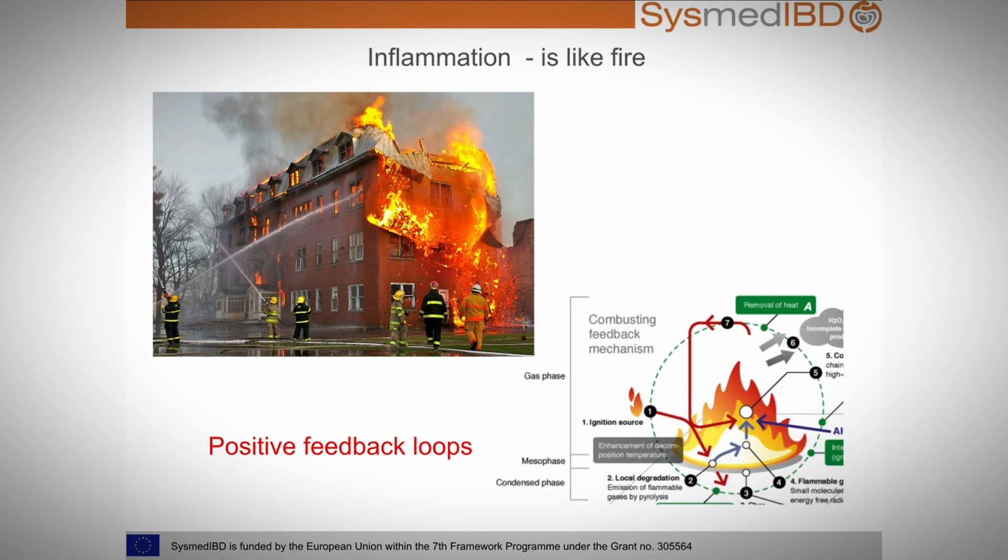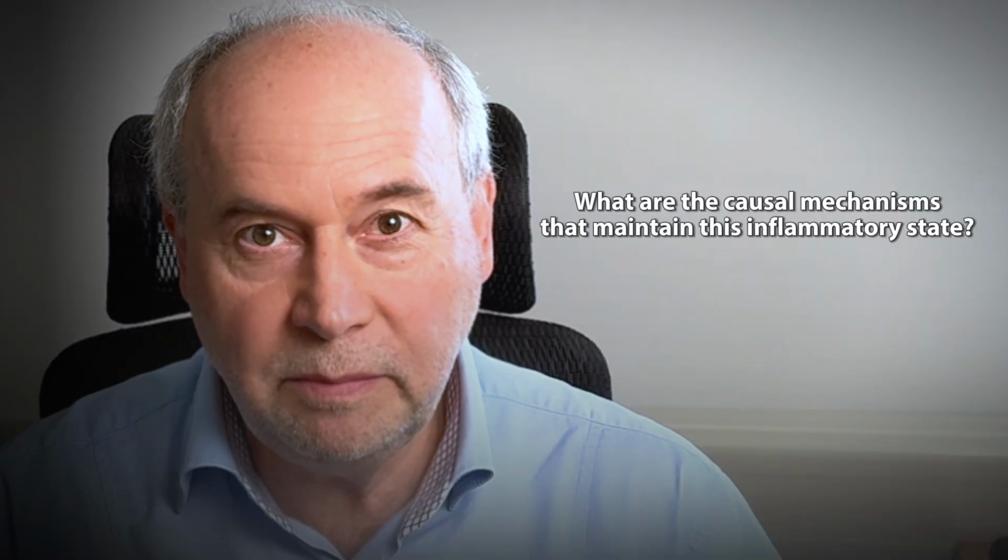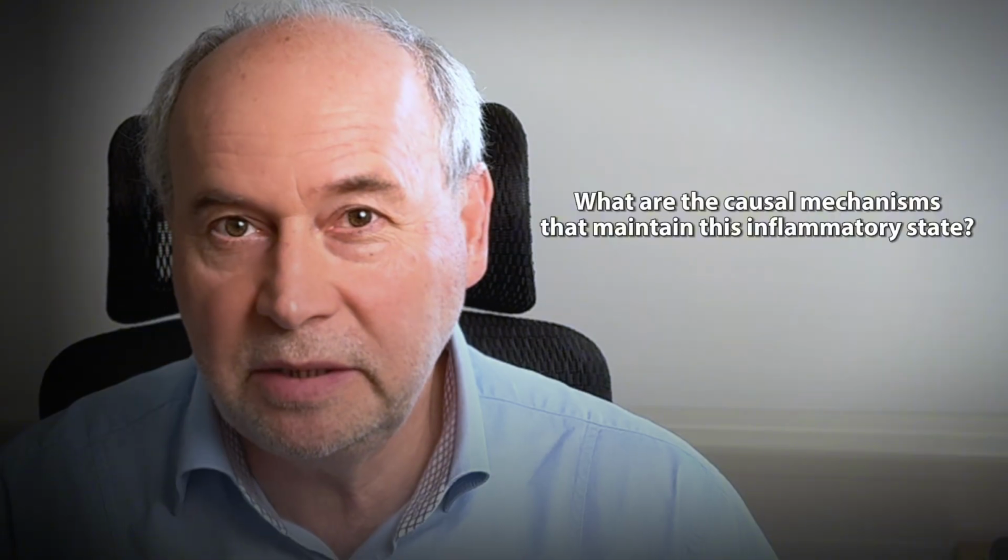Inflammation in IBD is not just a list of genes. It behaves like a fire. Once ignited, it sustains itself through positive feedback loops. And if you only look at individual genes, you will never understand why this fire keeps burning. So we ask a different question. What are the causal mechanisms that maintain this inflammatory state?